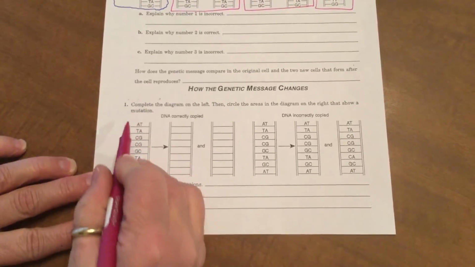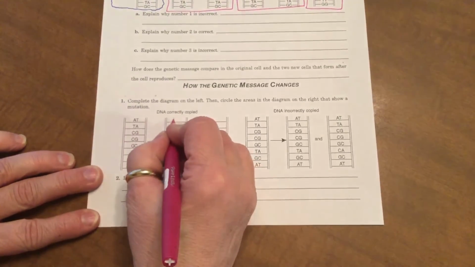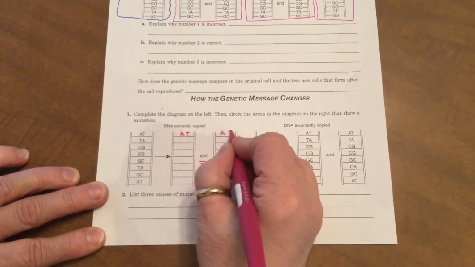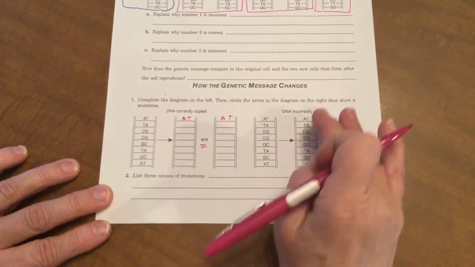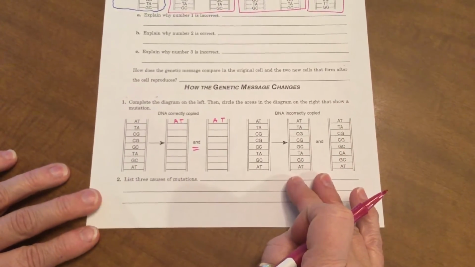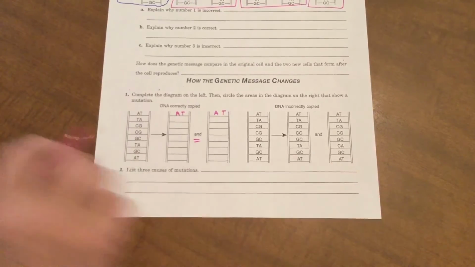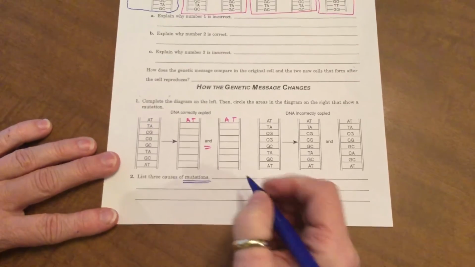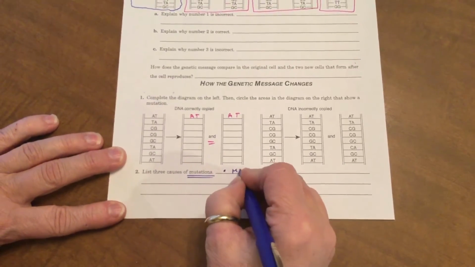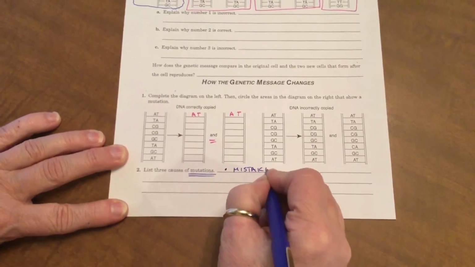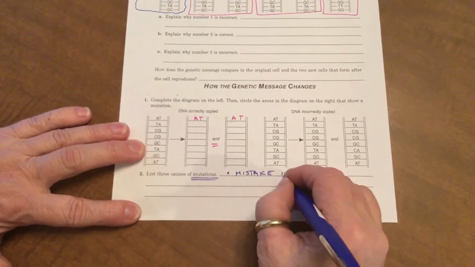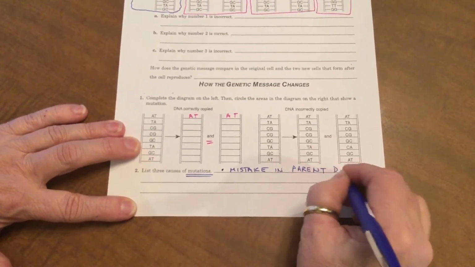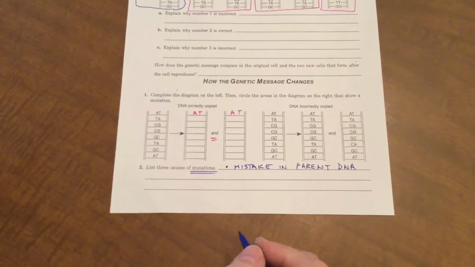So if this is your original strand, A pairs with T. Your copied strand, A would pair with T. And you need to make a second strand, A would pair with T. So you're going to fill this in, and then you're going to find here how and where it is incorrectly copied. And then the bottom part, we haven't really gotten to mutations yet, although we've mentioned that they are mistakes that are made. So a mutation is a mistake. And how do we get them? It could be a mistake in parent DNA, that your parent passed on to you some mistake that was in their DNA that they got from their parents.